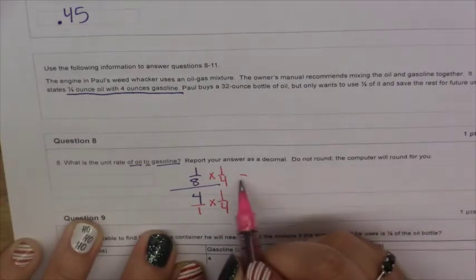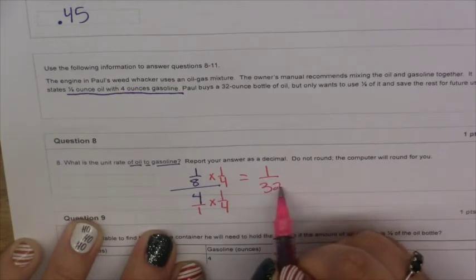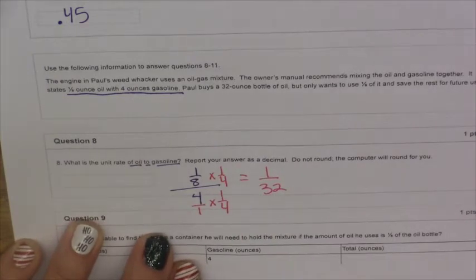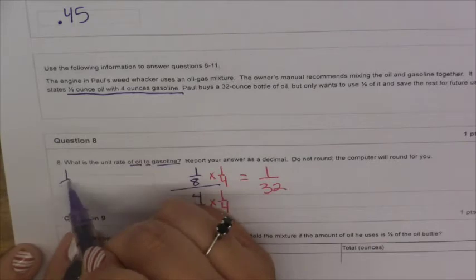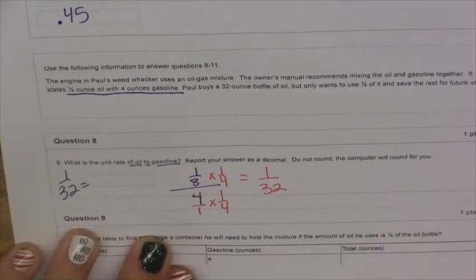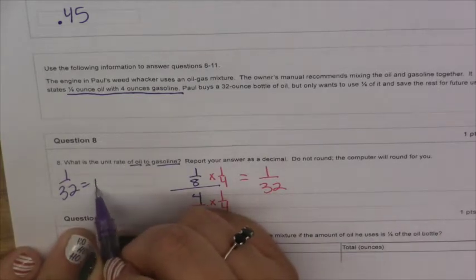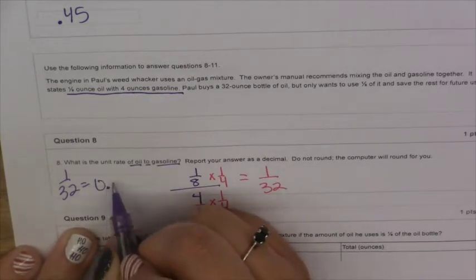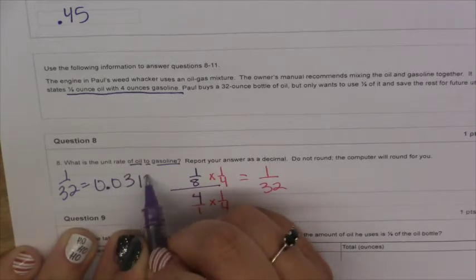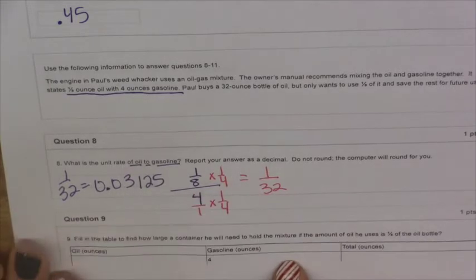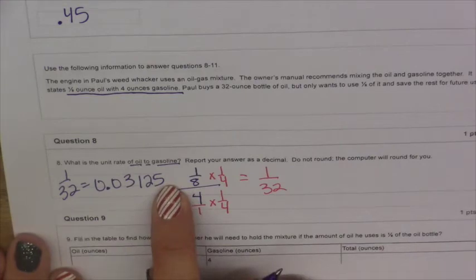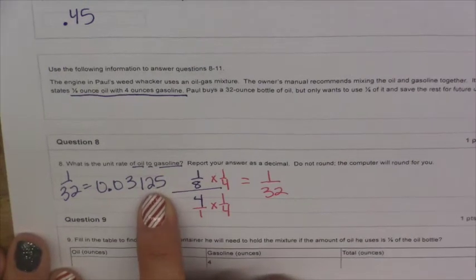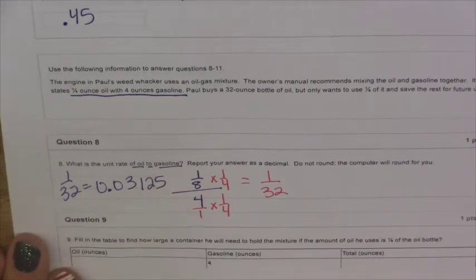When I do that, I get 1/32, which when we divide that out, we get 0.03125. On Canvas, if you enter this in, it will automatically round this up for you due to the number of decimal places.